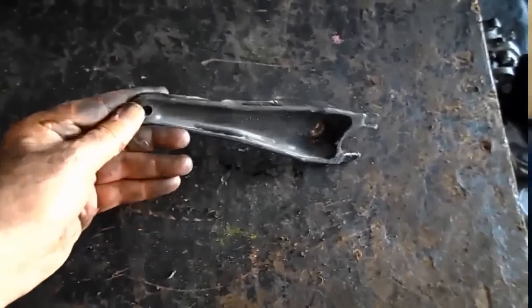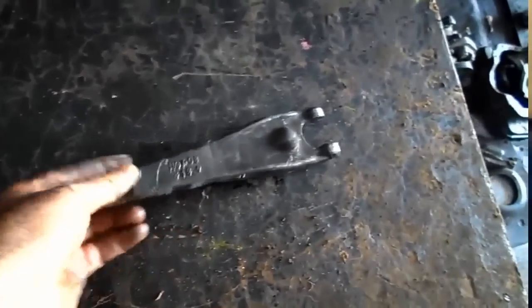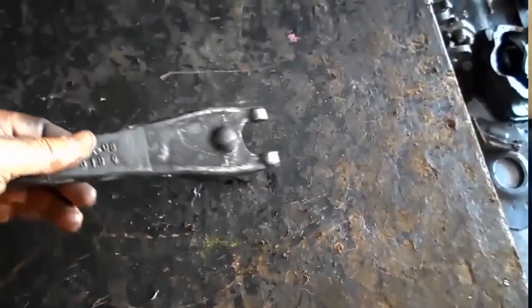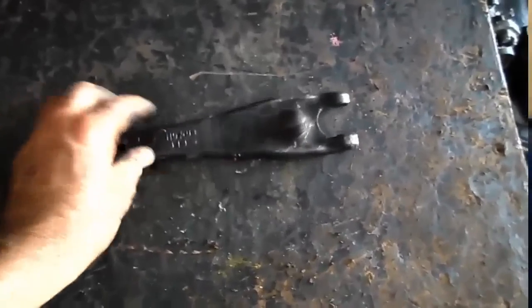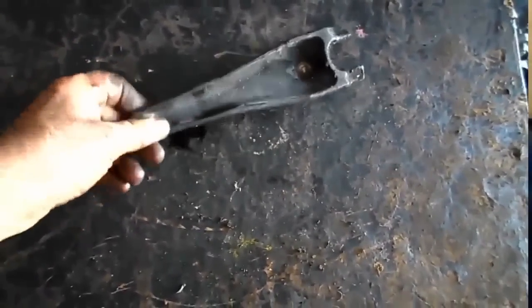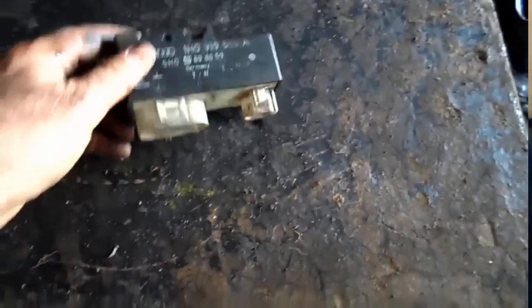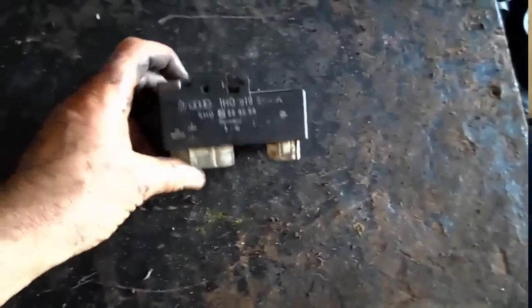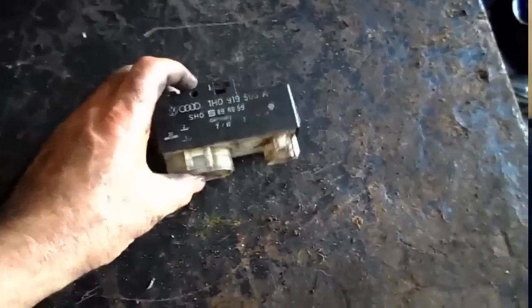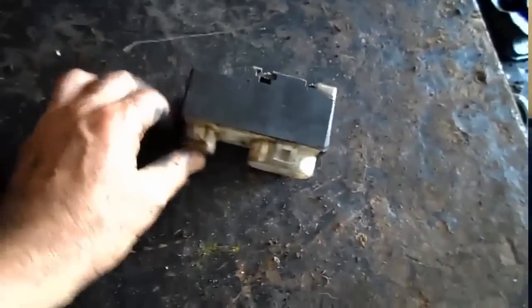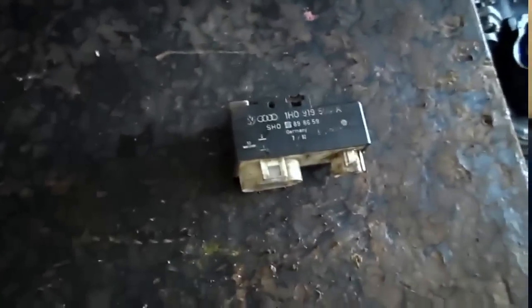This is the clutch fork, the clutch plate fork. When you push it, it opens the clutch. This is an electric device to function the air conditioning, usually in the Volkswagen and the Audi.